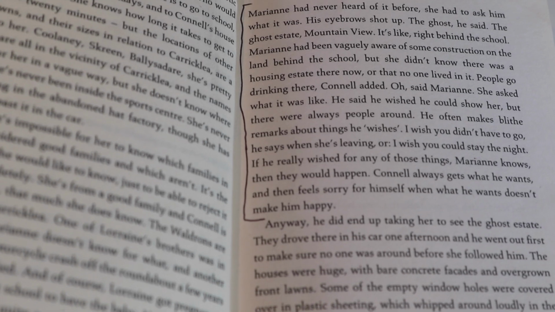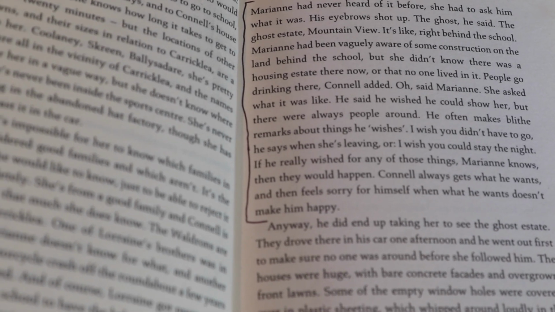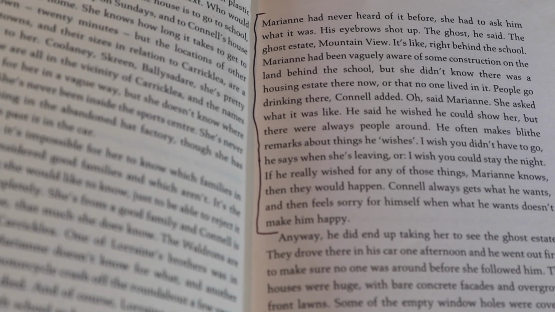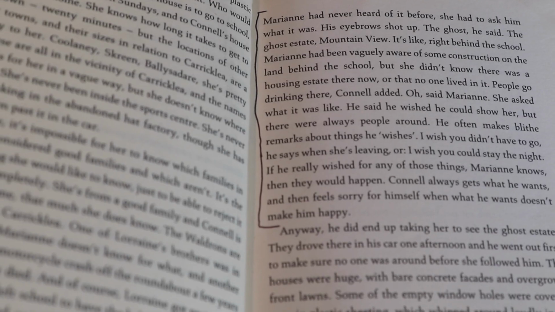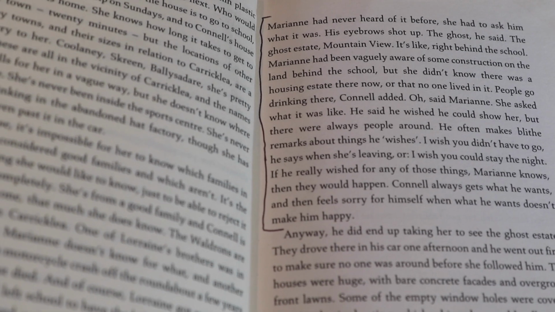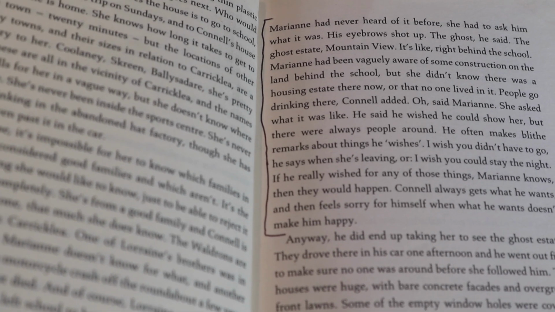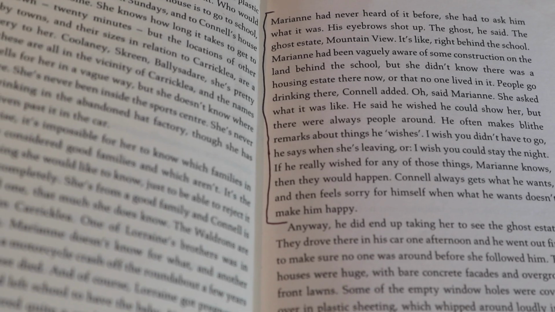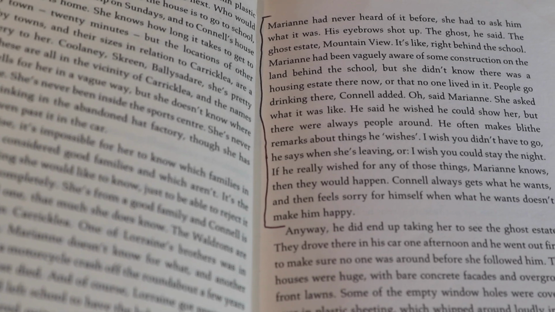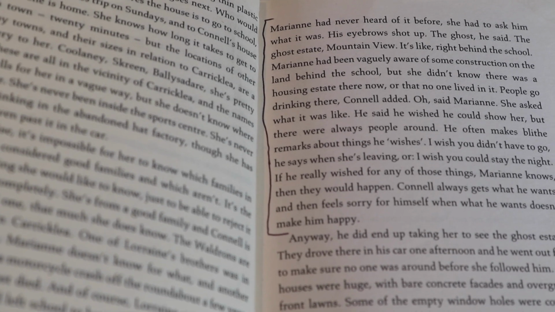He often makes blithe remarks about things he wishes. "I wish you didn't have to go," he says, when she's leaving. Or "I wish you could stay the night." If he really wished for any of those things, Marianne knows, then they would happen.